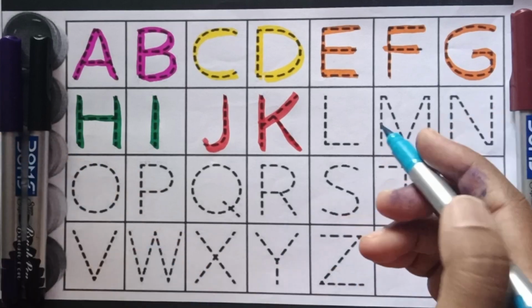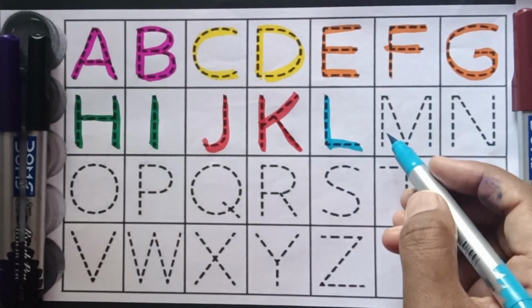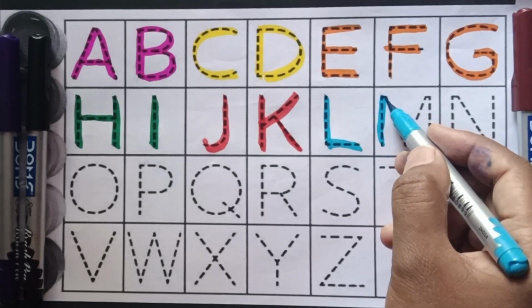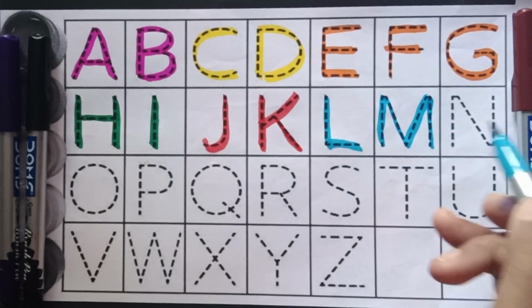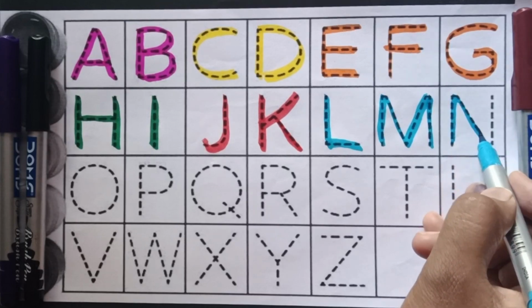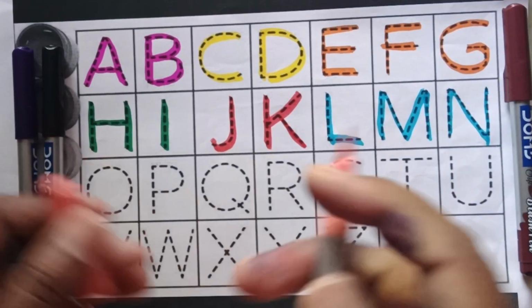And next I used blue color. Blue color L. L for lion. M for monkey. M for moon. N. N for nest. So first and second line is completed.